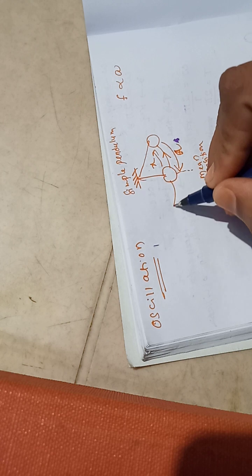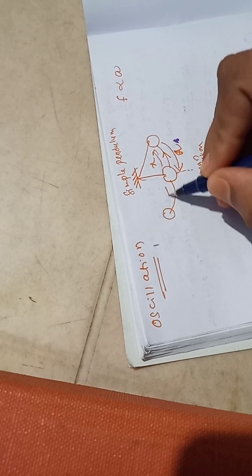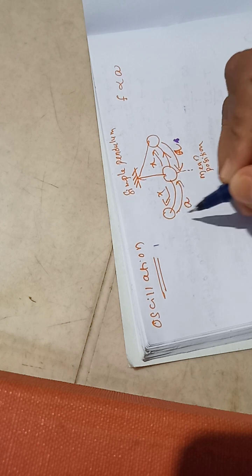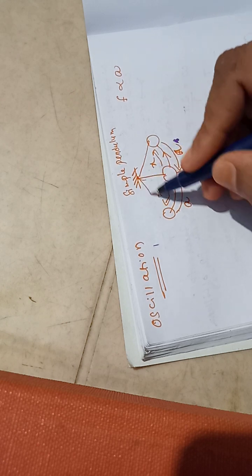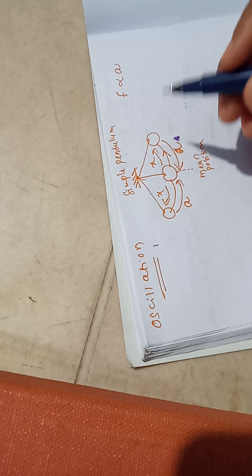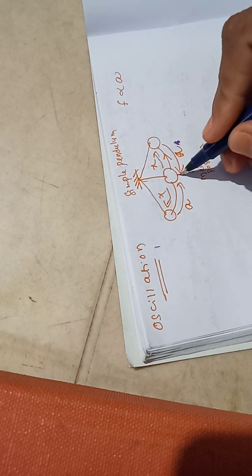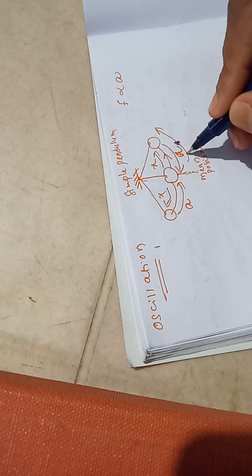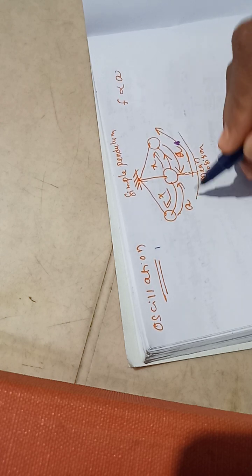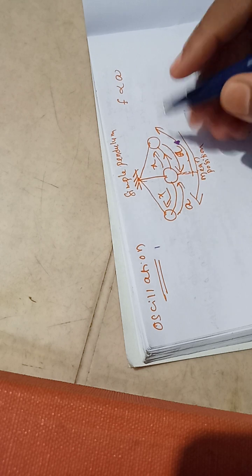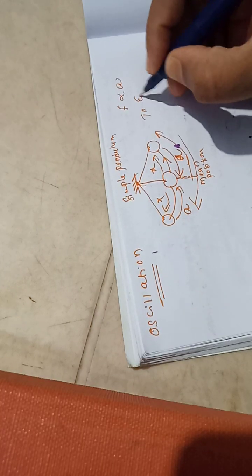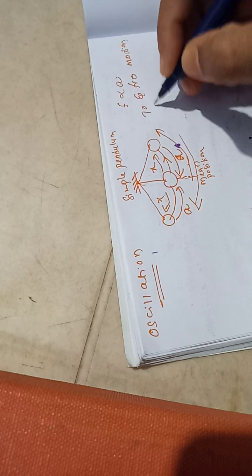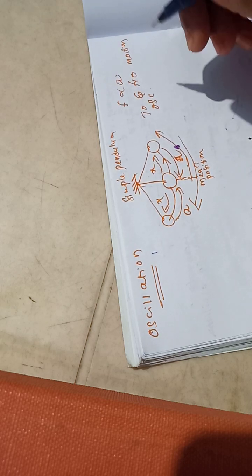No. Again the pendulum goes to a displaced position, but the restoring force or acceleration will be towards the mean position. Right? Now see, from the mean position the pendulum goes to one side, and again it comes to the other side. This to and fro motion of a pendulum, we call it oscillation.